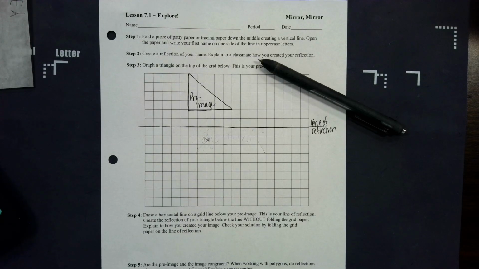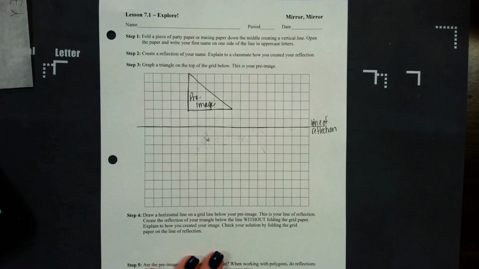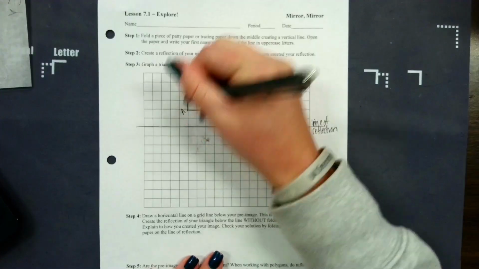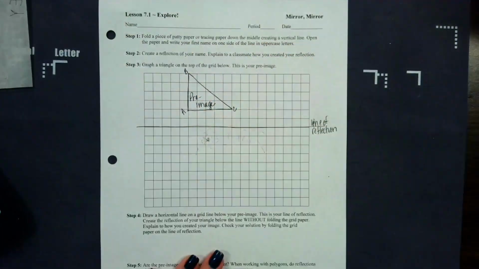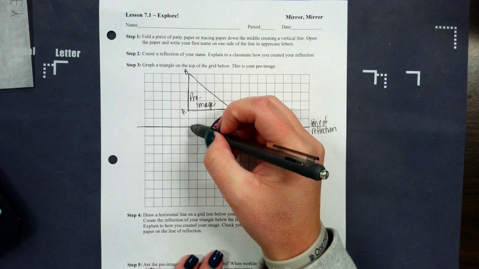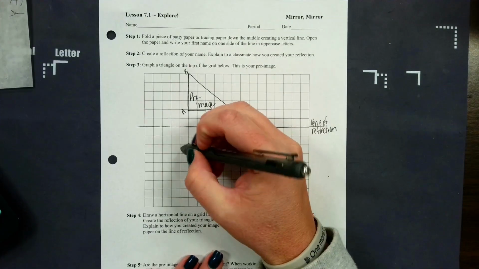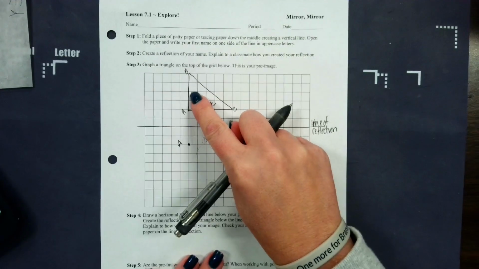How could they do that? How could I reflect this image down here? Let's say I give this A, B, and C. How far away is A from my line of reflection? How many grid spaces is A away? 2. So would it be okay if I go down here 2? Would that ensure that if I folded this line, it would match up to that A?